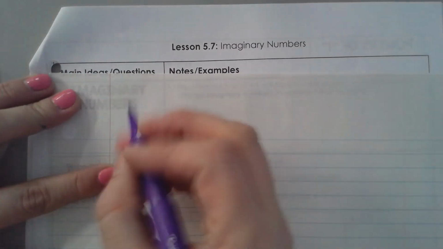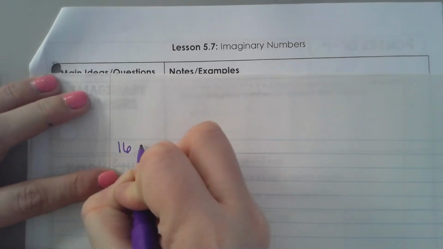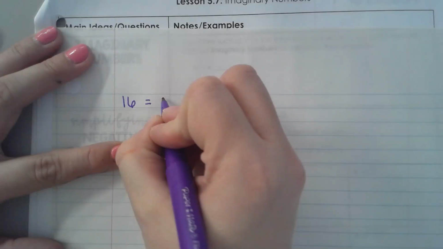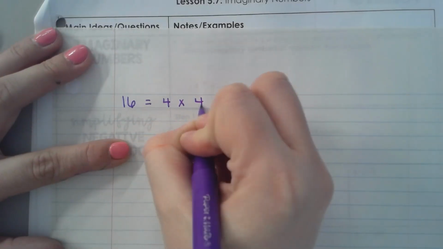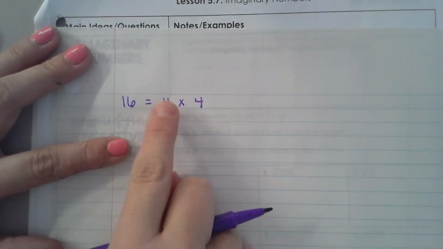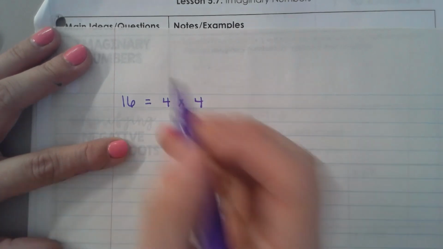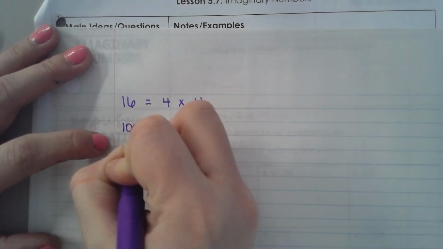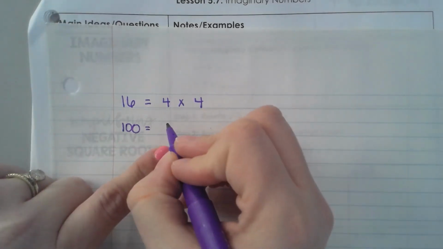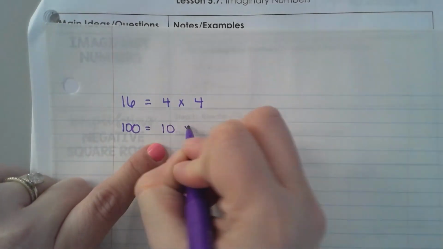Imaginary numbers. Before I start with the notes, let's talk about perfect squares. We know that 16 is a perfect square. Why? Because it's 4 times 4. Something is a perfect square when you multiply the same number by itself. So 100 is a perfect square because it's 10 times 10.